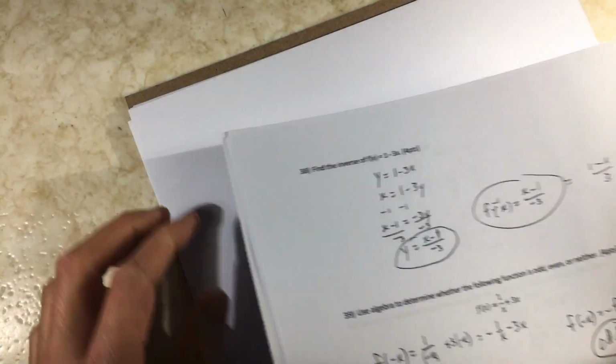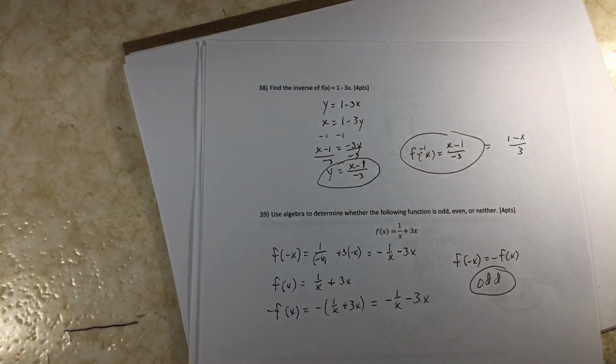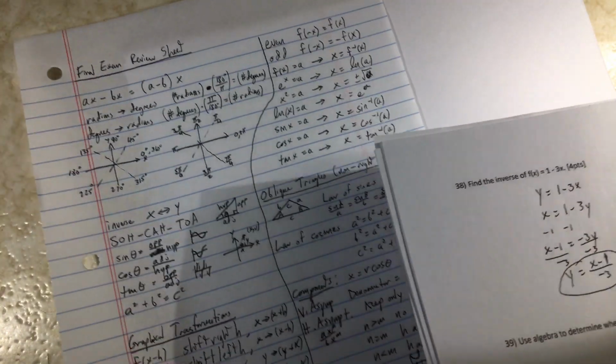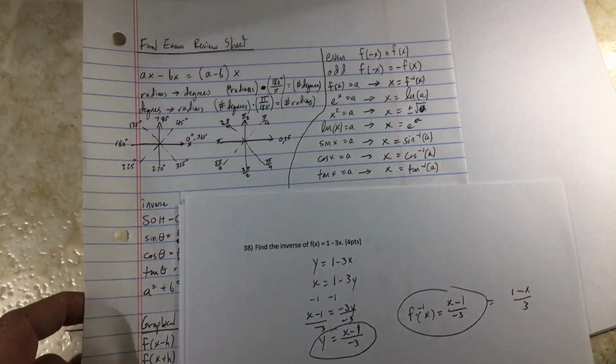Okay, and then we have inverse stuff. What did I do with that equation? Should we do it over here somewhere? Oh, I put it on the bottom here. Yeah, so inverse stuff. I put a bunch of inverse stuff on here.